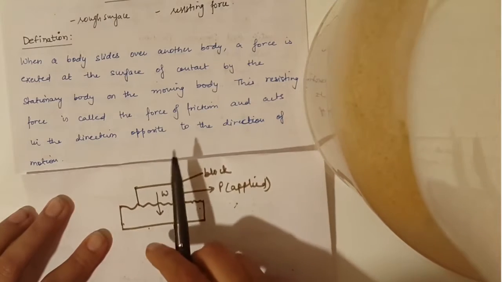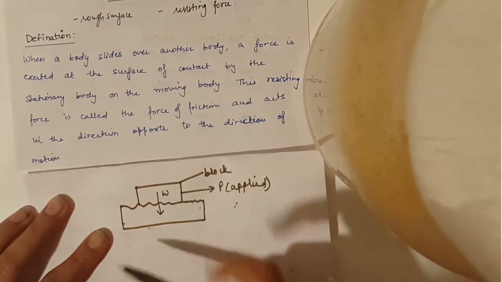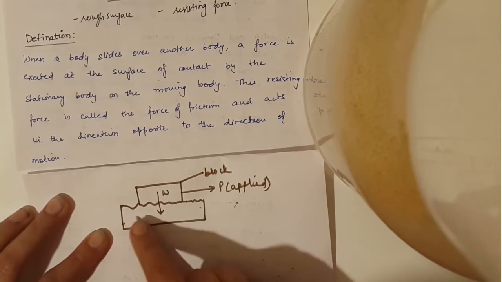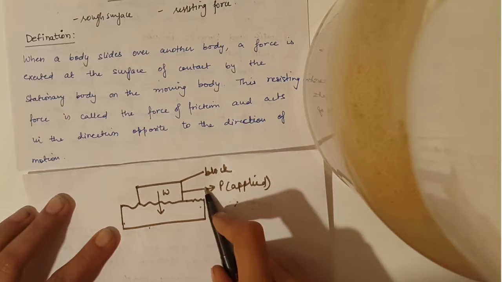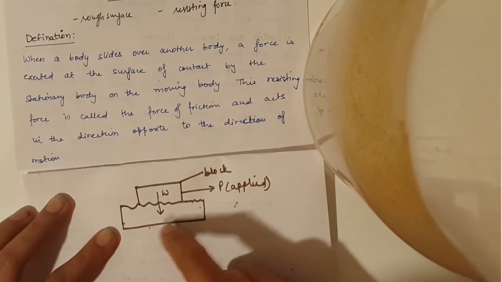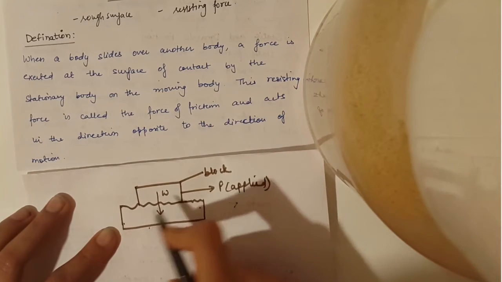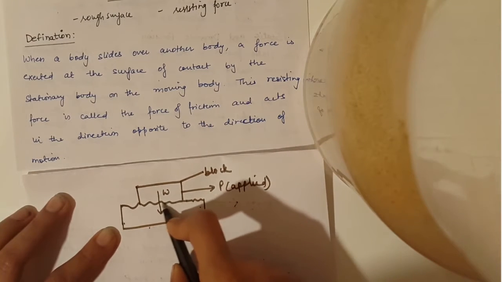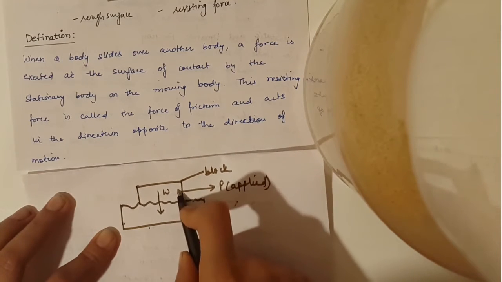Now let us see the definition again. When a body slides over another body, this is a rough surface. This is a block that is sliding over this surface. A force is exerted at the surface of contact by the stationary body on the moving body.